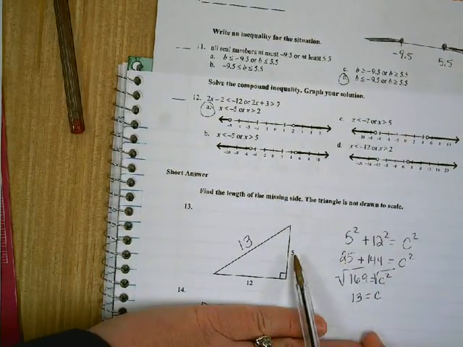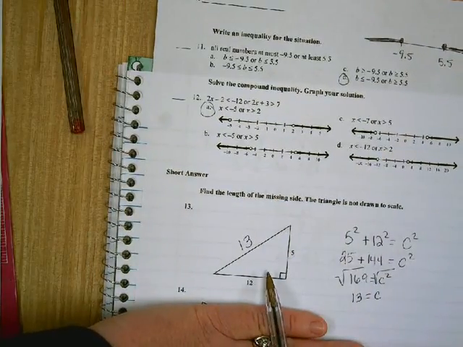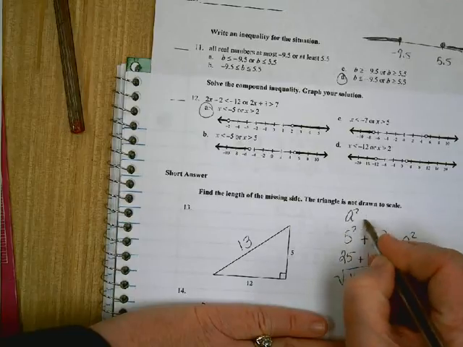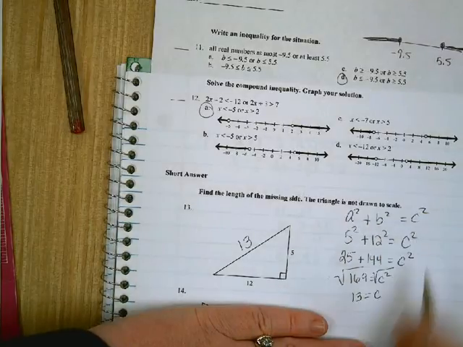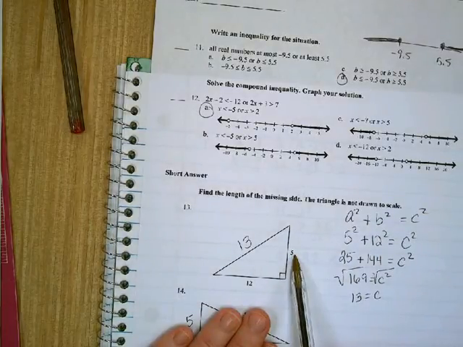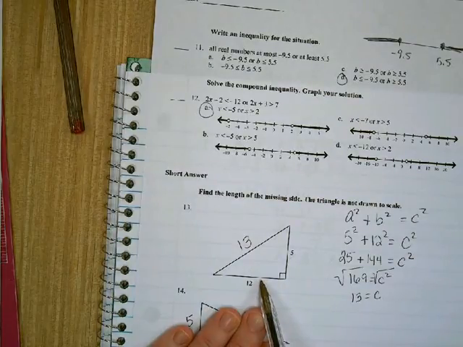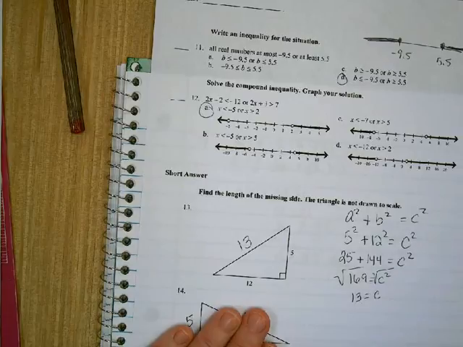It is a Pythagorean theorem question. A squared plus B squared equals C squared. And we let A be 5, and we let B be 12. And we solve and we find that C is 13. Do you have any questions on how to do that problem? Was that the one that was bothering anybody? Okay, let's go to the next one.